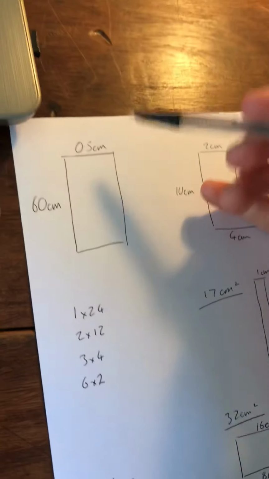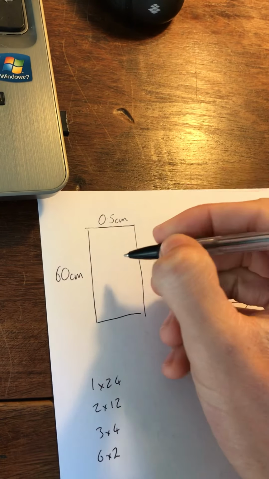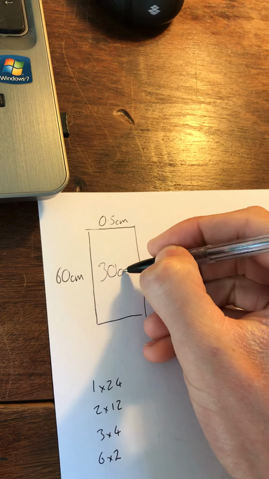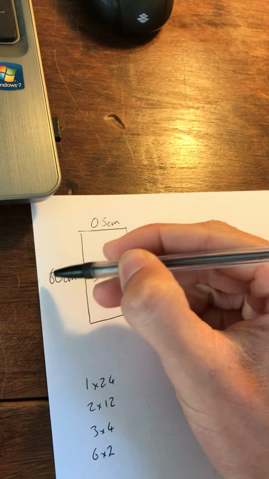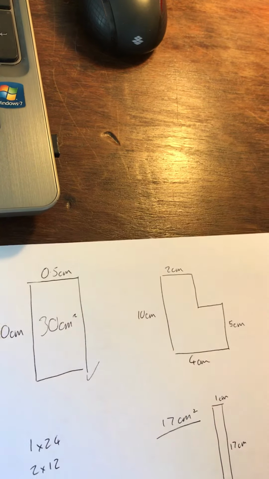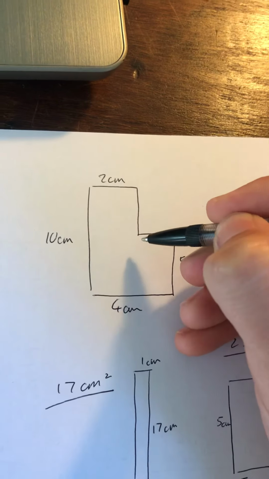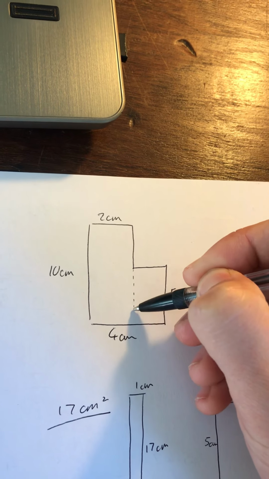So, I've got 0.5 centimetres times 60 centimetres, which would give me 30 centimetres squared, because 0.5 is the same as a half, so it's a half of 60. 30 centimetres squared, so Dexter is correct. On Rosie's, it's a compound shape. It's shapes stuck together to make a new shape. So I'm going to split it.